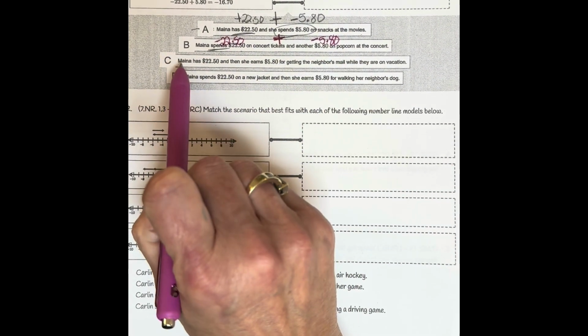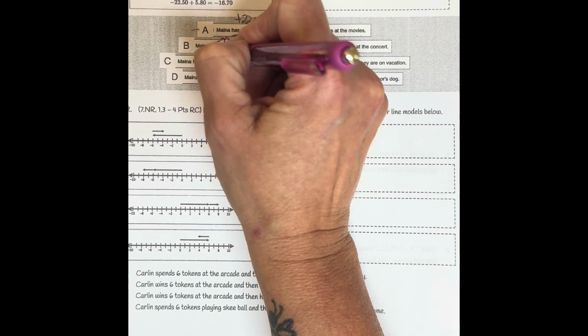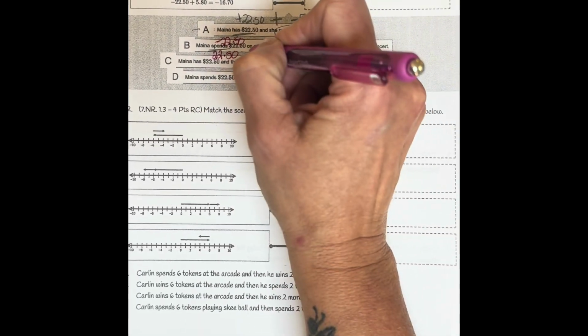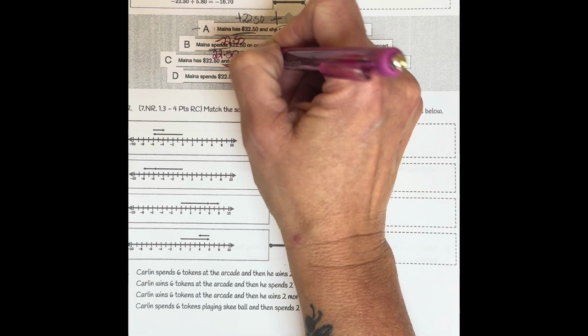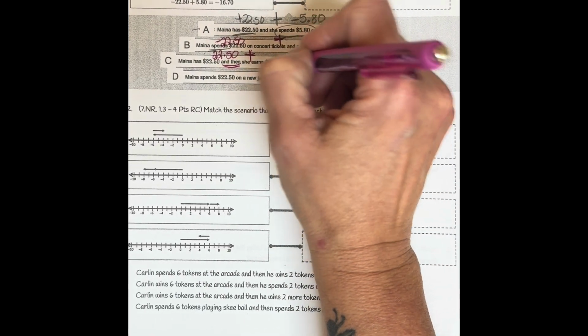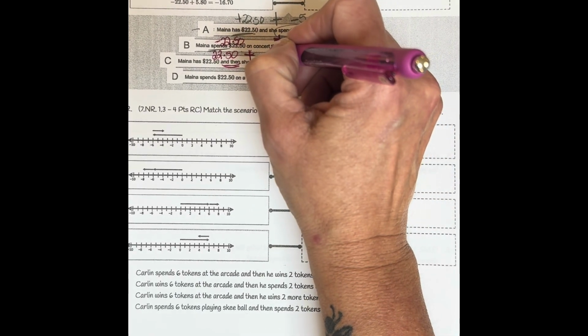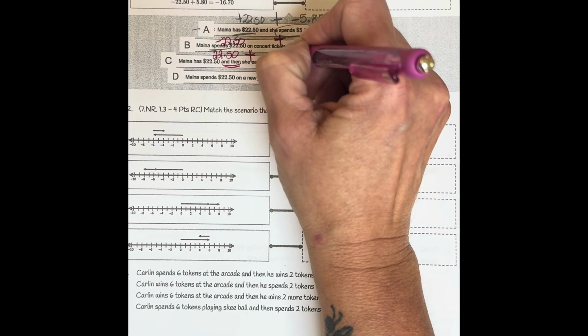All right, let's go ahead and do this one. Mania has $22.50. That's going to be positive $22.50. And then she earns $5.80. So she's getting $5.80.